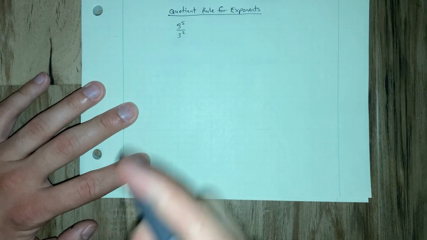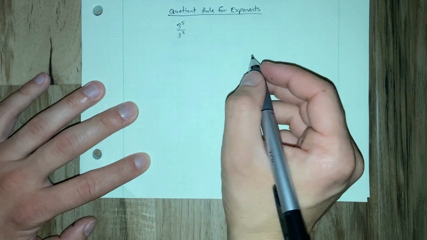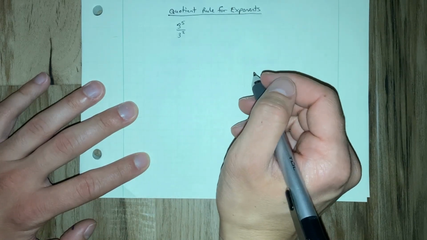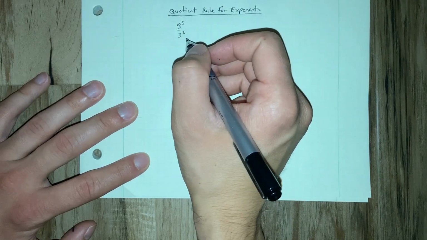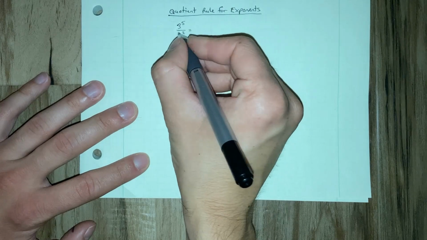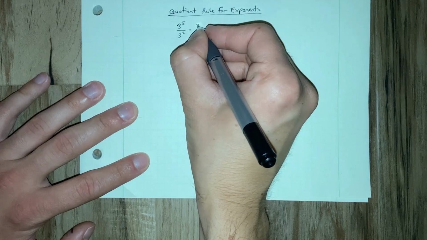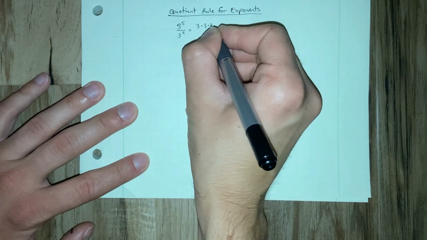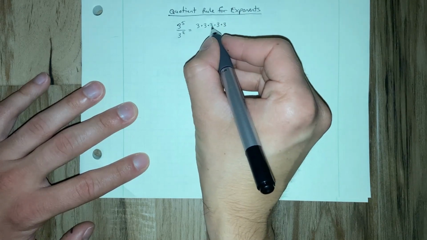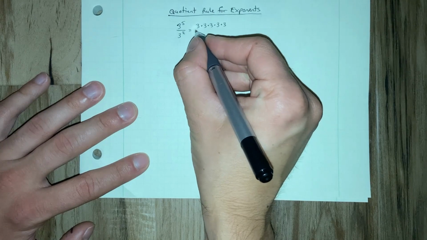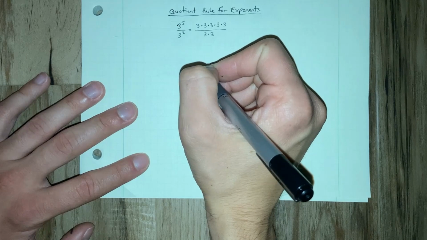So it's the same number on top and bottom, 3 and 3. The exponents don't really matter much. They can be the same, they can be different. And so if we don't know the quotient rule for exponents, we may try and solve this using the definition of an exponent. So 3 to the 5th, that's just 3 multiplied by itself until we get 5 3s, like that. And 3 squared, that's just 2 3s multiplied together.